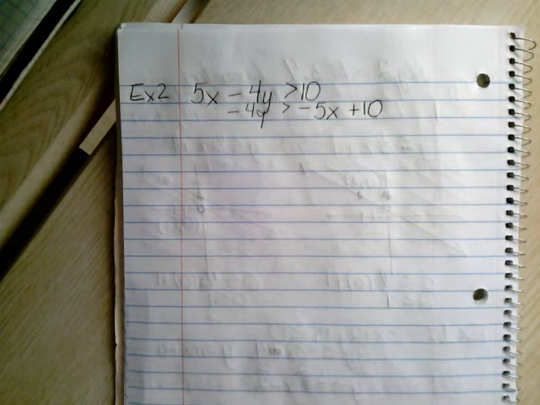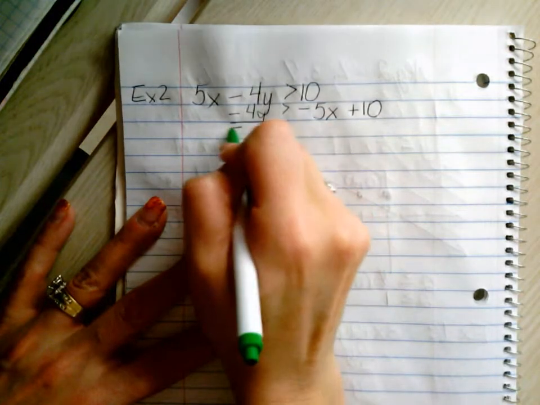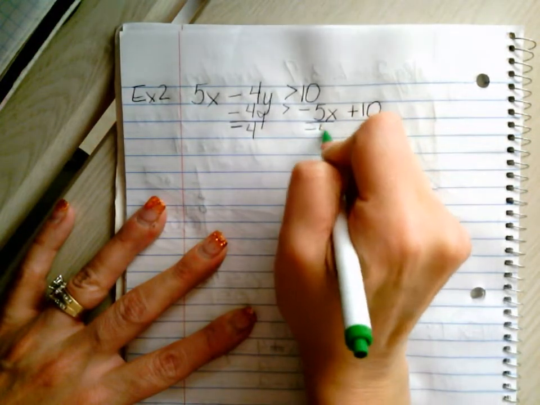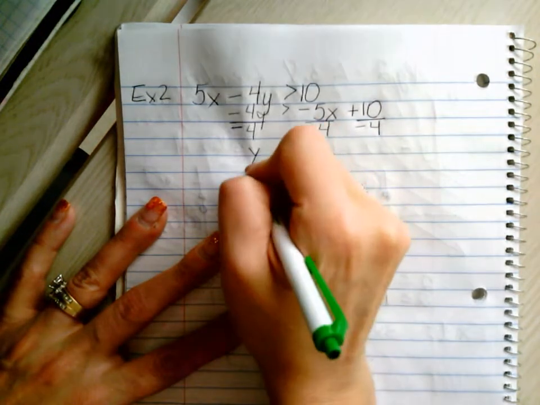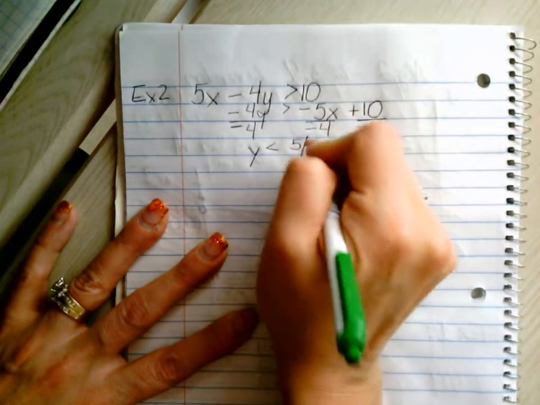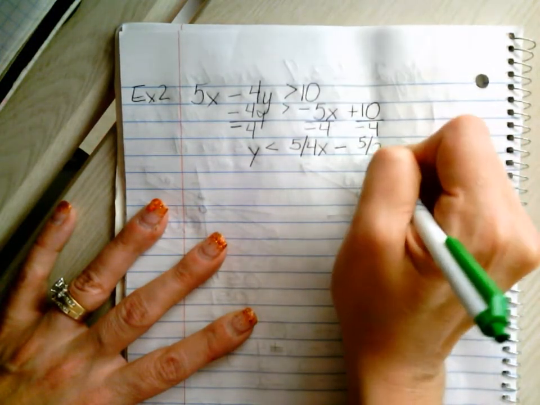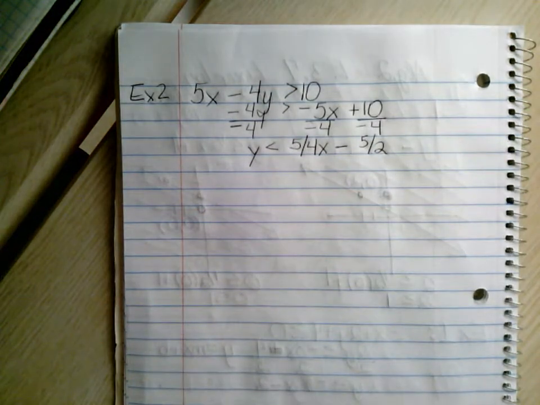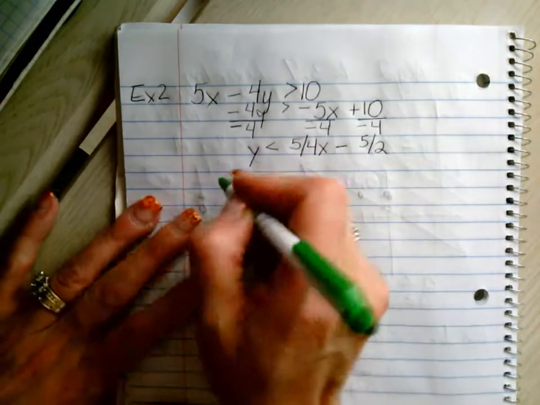When you divide by a negative in an inequality, what happens to the greater than or less than symbol? Does anybody remember? You betcha. Divide everything by your negative 4, and you're going to end up with y is less than, a negative by a negative is a positive, and negative 10/4 is a negative, can we just call it a negative 5/2? All right? Negative 5/2.